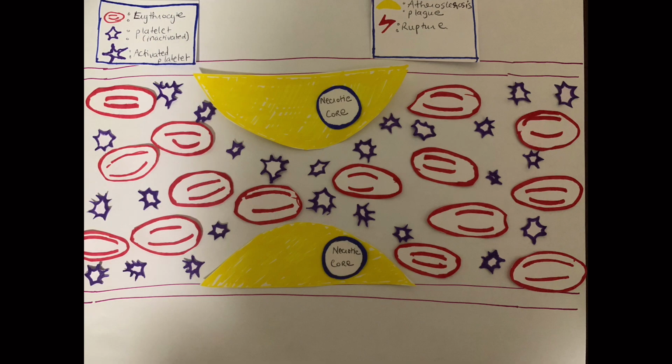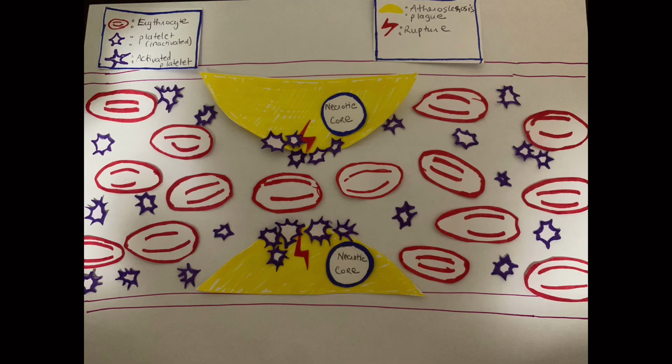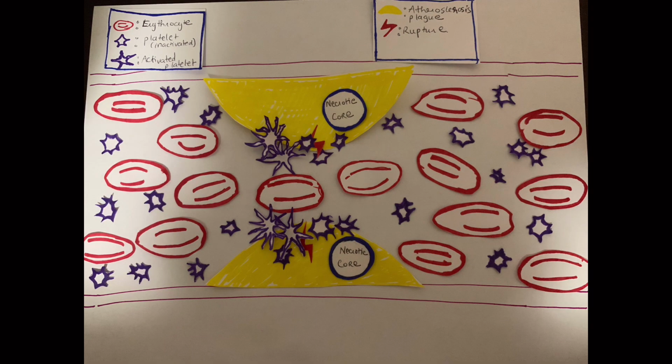formation of a necrotic core. When rupture occurs, the content inside the plaque, including collagen, is exposed to platelets in the bloodstream, which are trapped and activated. Activated platelets will start to dendrite and secrete more activators to recruit more platelets to the site of rupture.